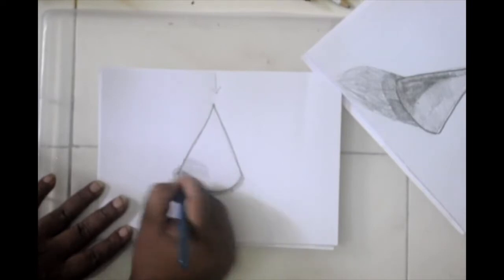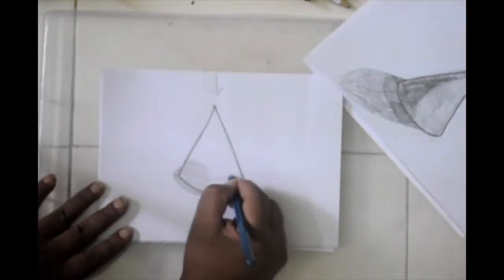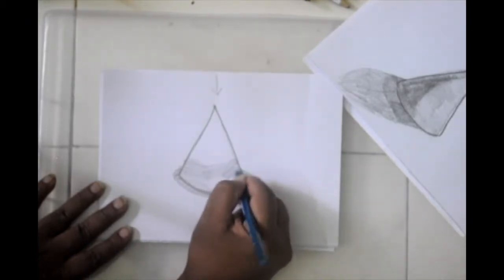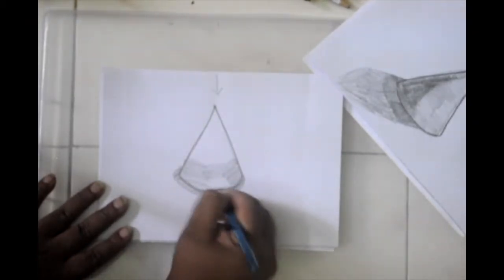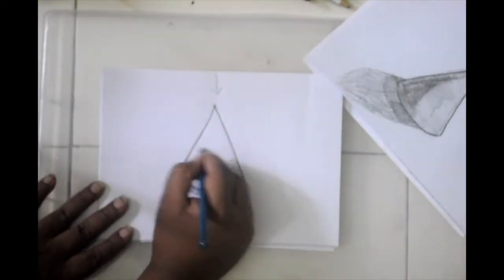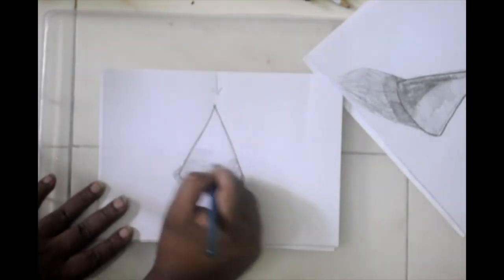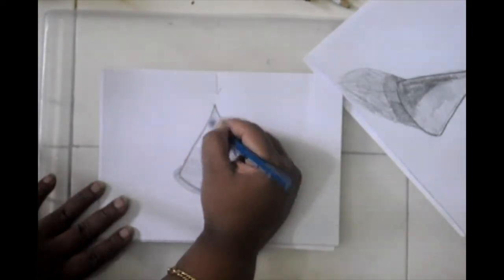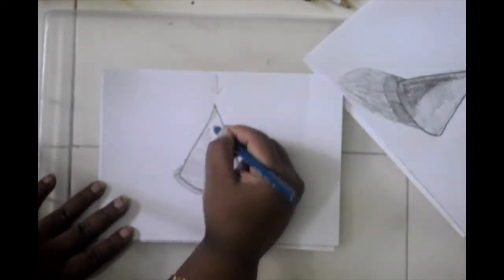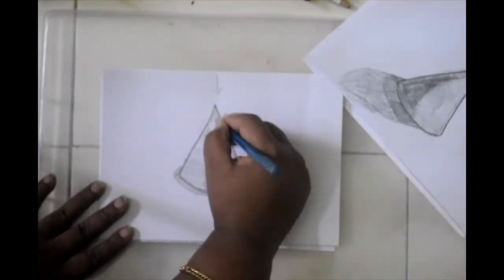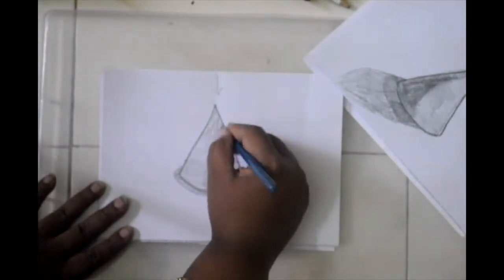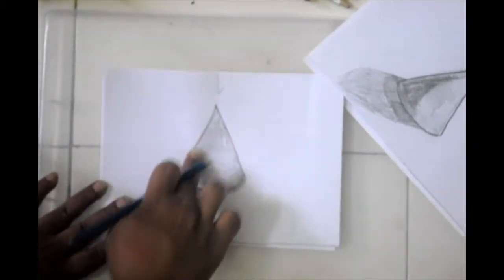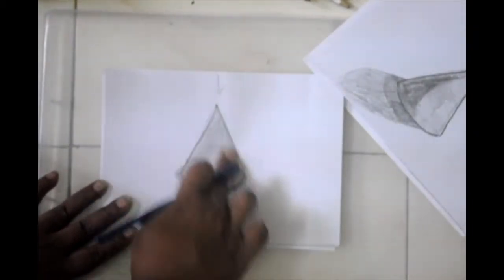So I'm going to shade it a little darker on the bottom, and then really reduce the shading on the top.